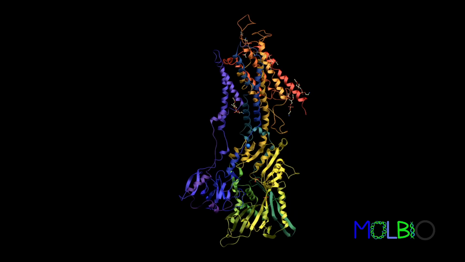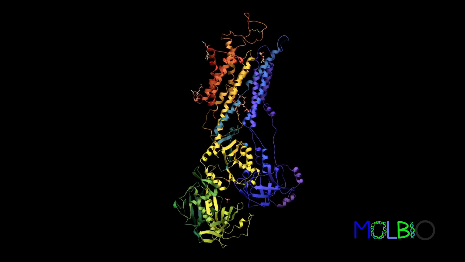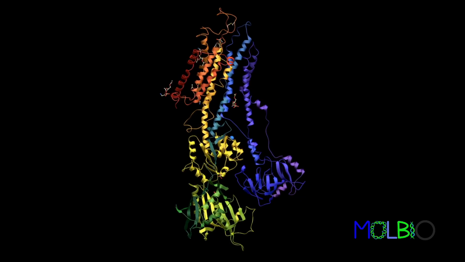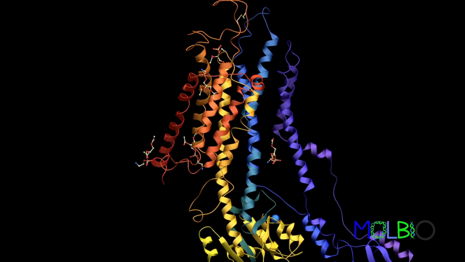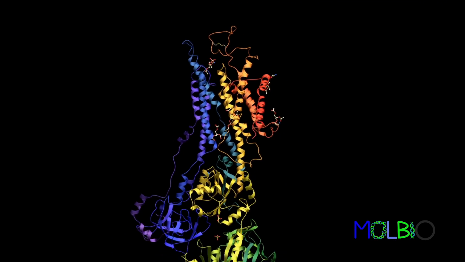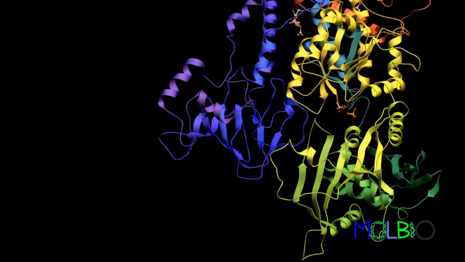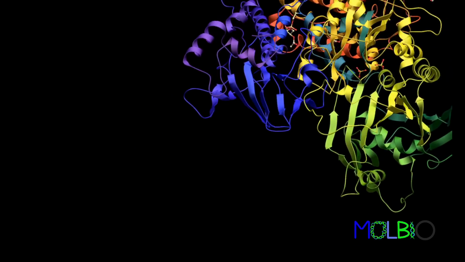Here is a structure of a calcium pump. You can clearly see the two alpha subunits, the blue-violet one and a red-yellow one. So there are two separate alpha subunits, and also you can see the beta subunits at the bottom attached to the alpha subunits.